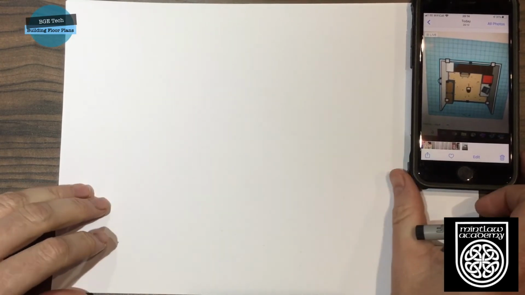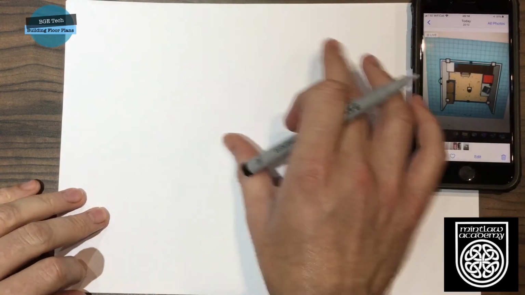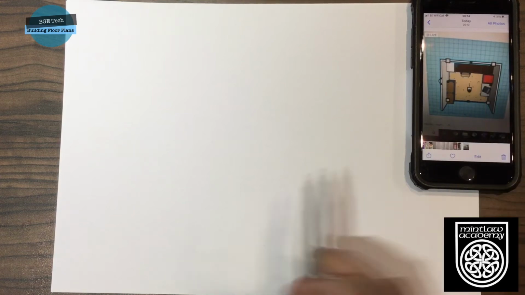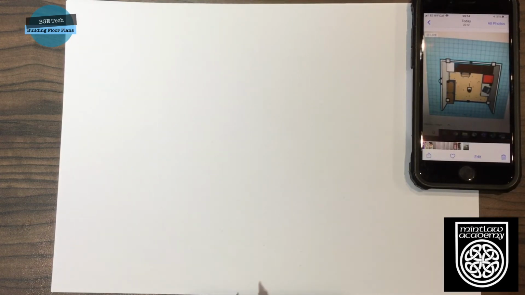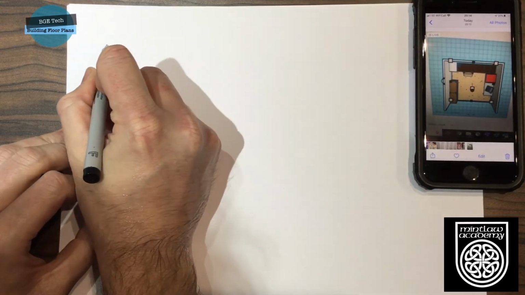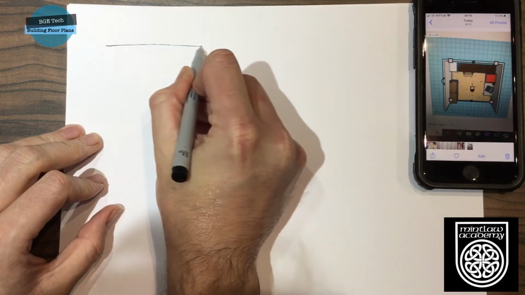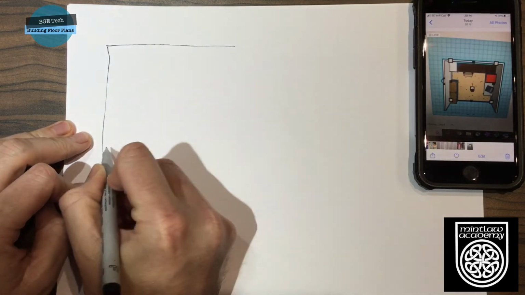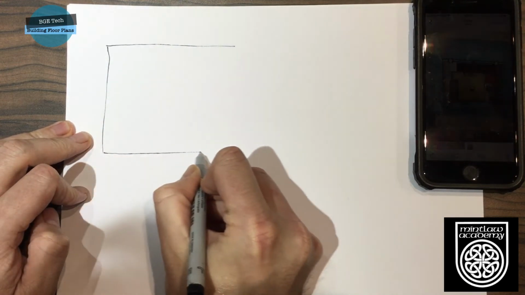So what I'm going to do is take a sheet of A4 paper and focus on one small area of it. You can see here I've used my phone, taking a picture of the actual room, which makes it easier to reference. From here, I'm going to create just a simple square to represent the room.